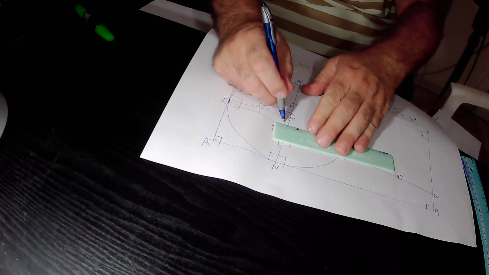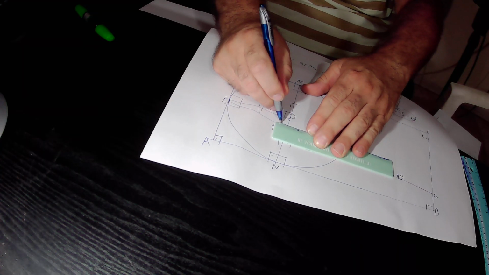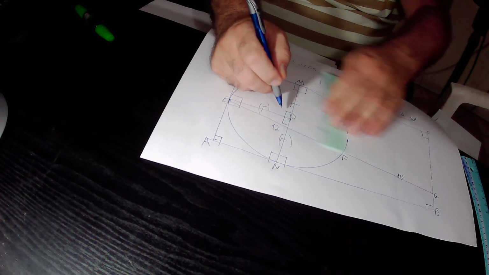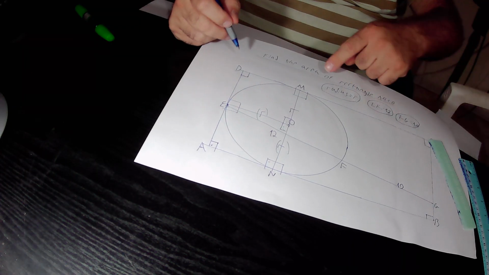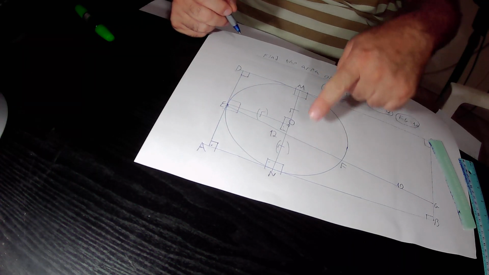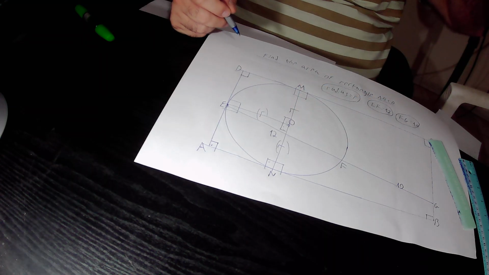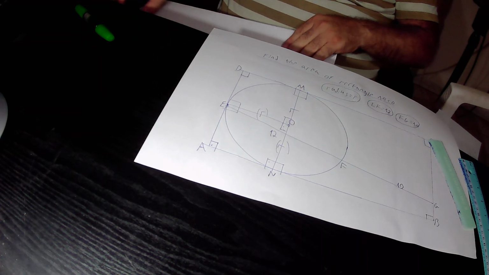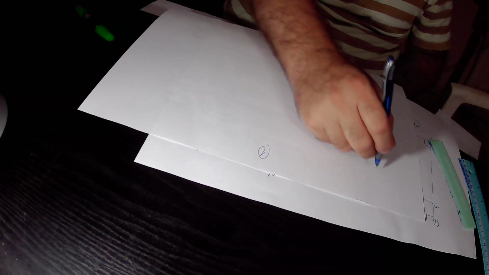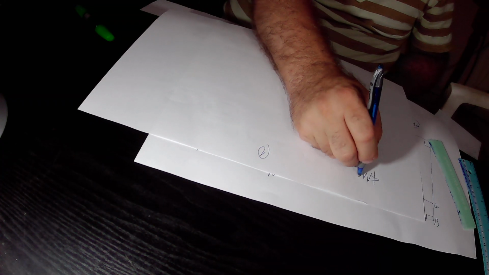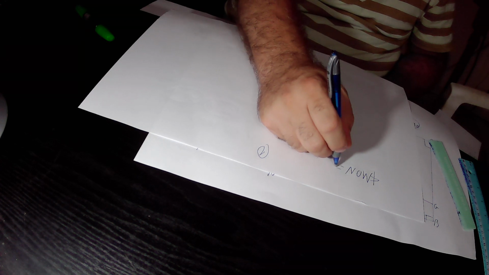Therefore this fourth angle must equal 90 degrees. So we found out that the big angle MON equals 90 degrees plus 90 degrees, that is 180 degrees.